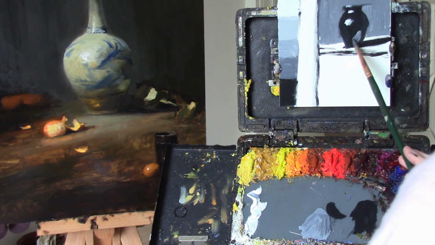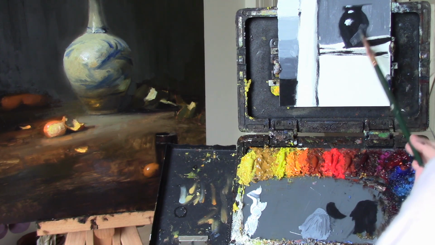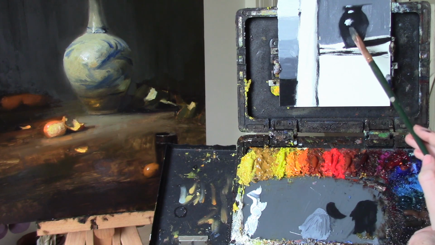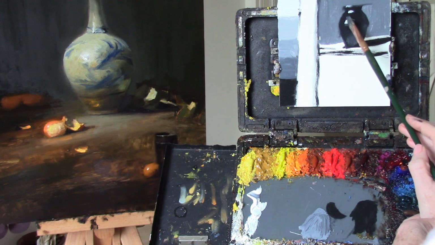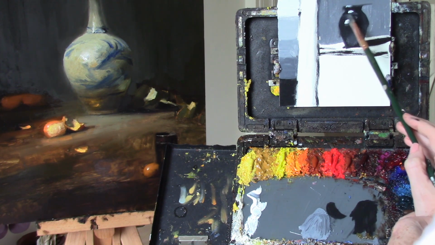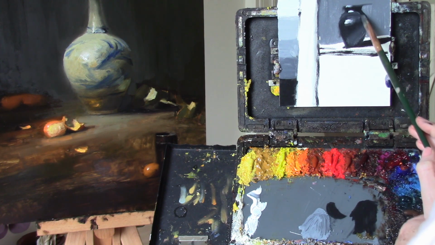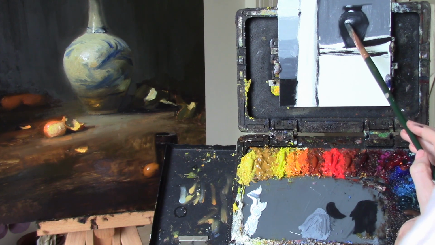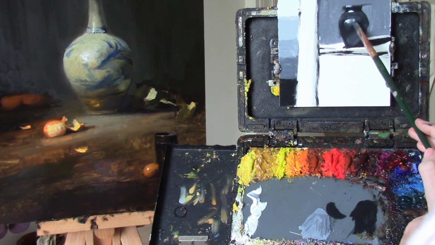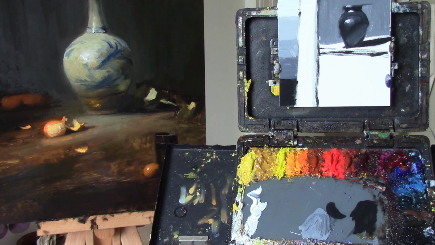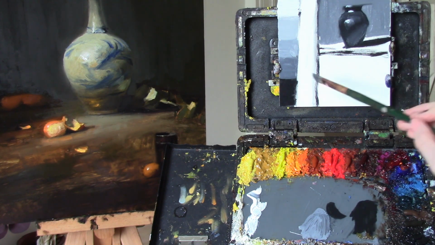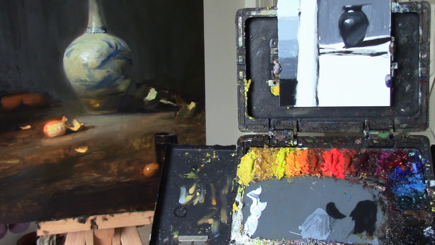Maybe that is creating a reflection, and I definitely want to see the reflection, definitely want to see the highlight. So we're getting a little more advanced as far as the look of the thing, a little more detail or nuance. But the whole value structure is set up on 3 values.